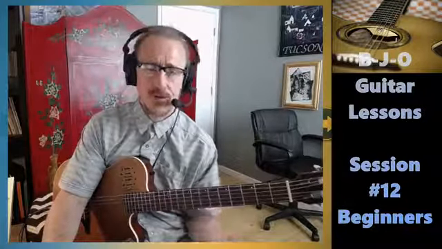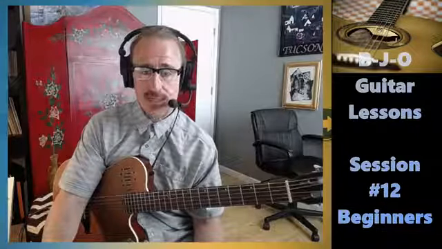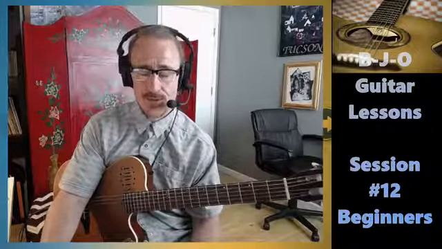Depending, again, on how many spaces are between the 1 and the 3 and the 3 and the 5. But we're really focusing right now in our beginner lessons just on the spaces in between the 1 and 3. Okay, so that's really going to determine what is the major or the minor for us. That 1 to 3. Is it 2 whole steps or is it a whole step and a half step? Okay, so that's the cool thing.